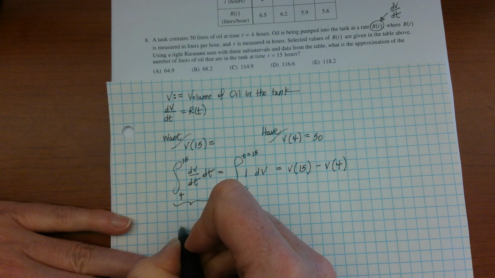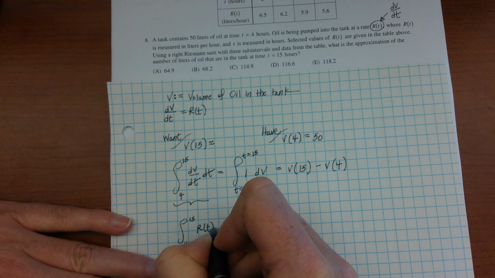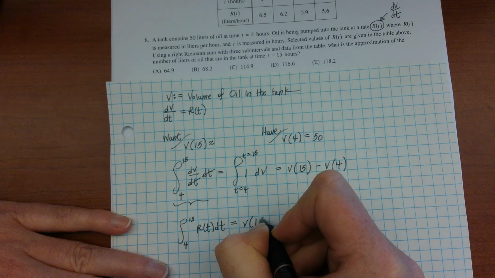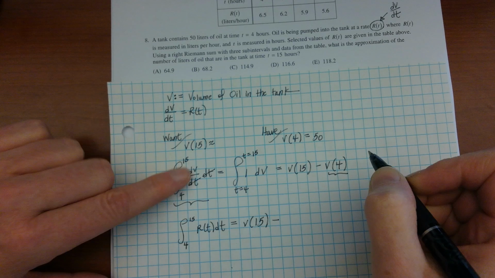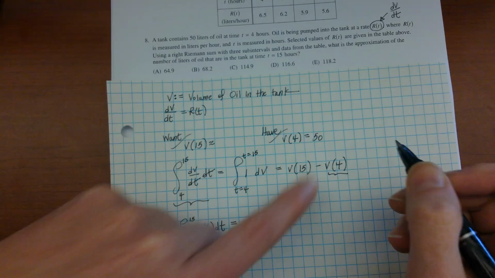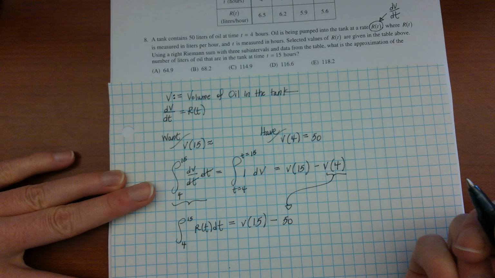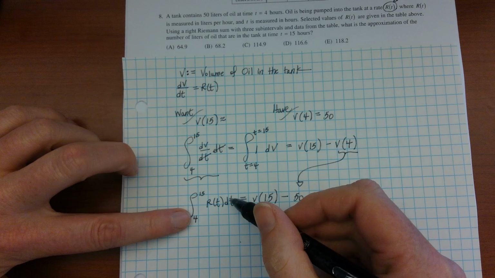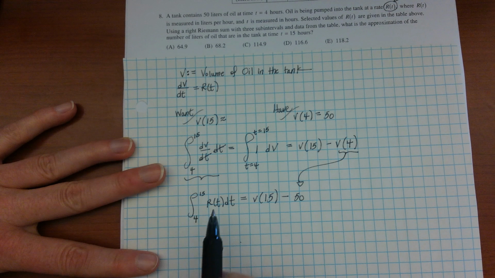I now know that the integral from 4 to 15 of r of t dt is exactly the volume when t is 15, take away the volume when t is 4, but they gave us that was 50. So I'm just going to go ahead and put a 50 in right there. Hopefully everybody's okay with what I have here. And so the volume when t is 15 would just be whatever this integral equals plus 50, because you just add the 50 over. So the next thing, now this is when the Riemann sum piece comes in.